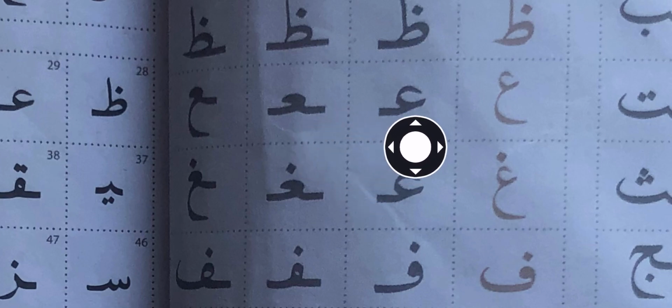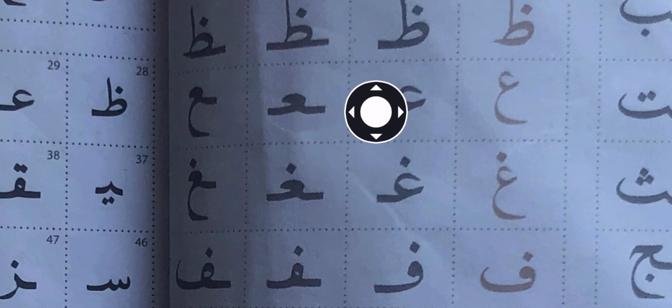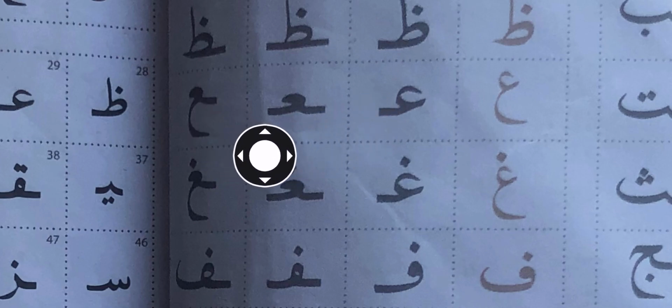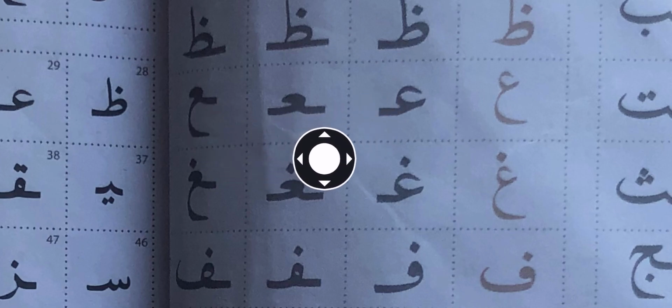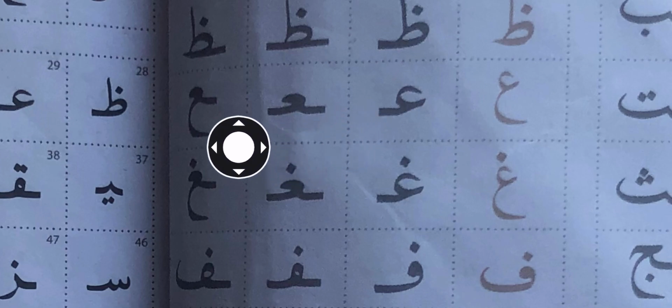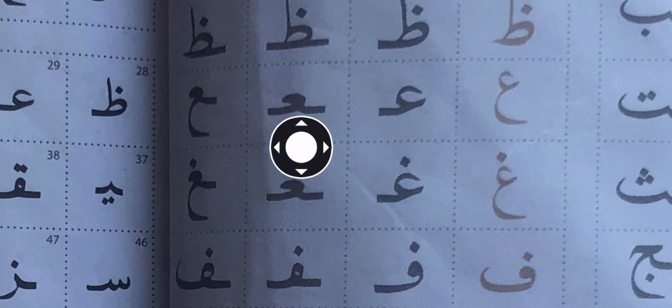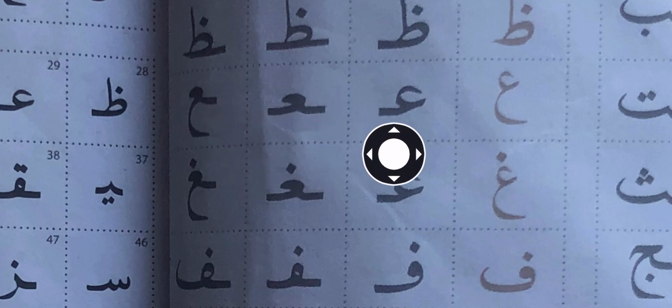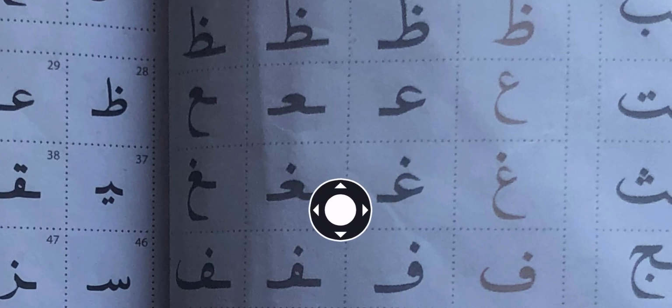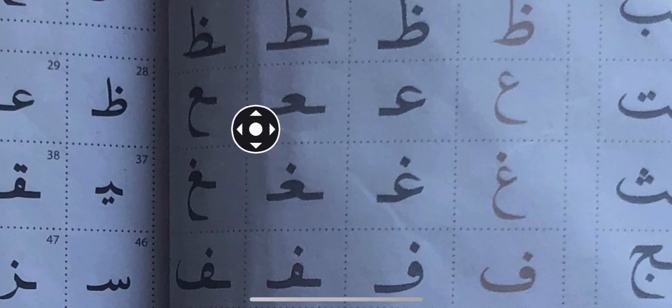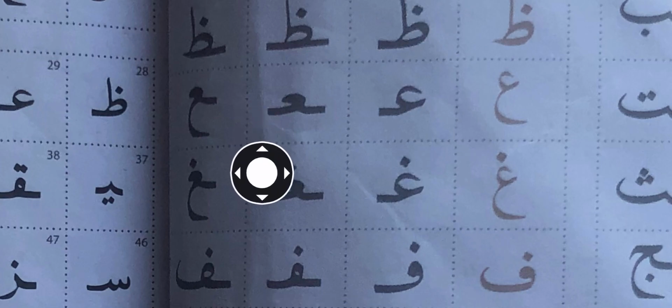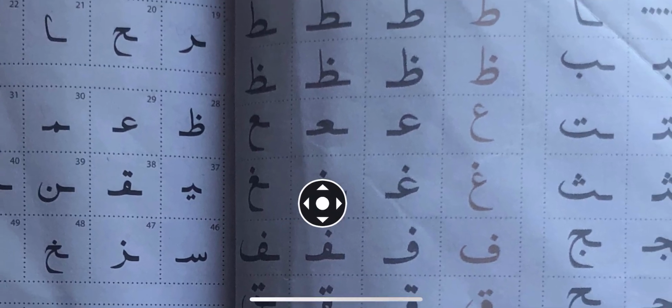In the middle of joined letters. So if you've got a letter joined before it and a letter joined after it, you want to write letter Ain and join it with the letter before and the letter after. This is what the letter will look like. This is how you will need to write it. Okay, this is letter Ain, and then when they come at the end, that's Ain, and also this is Ghain coming at the end of joined letters.